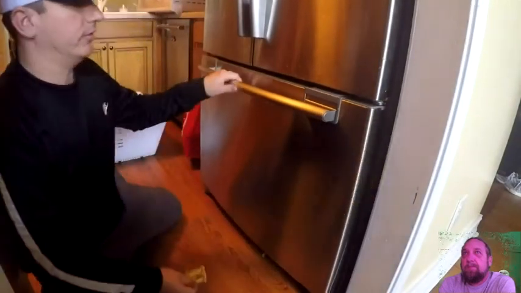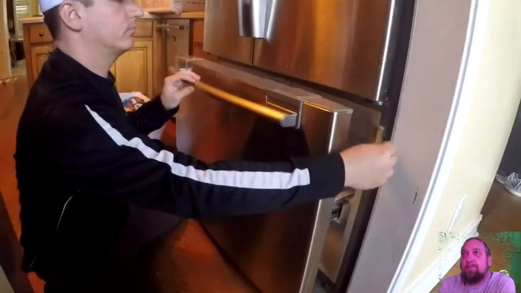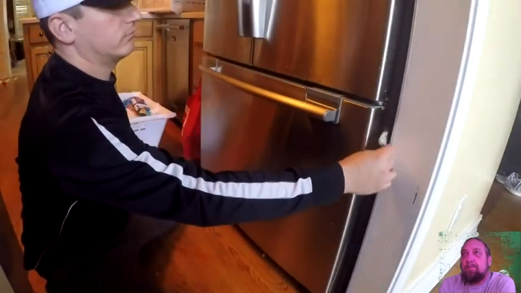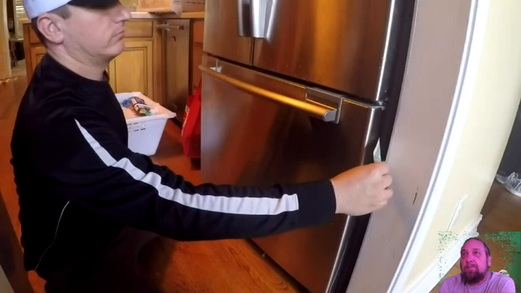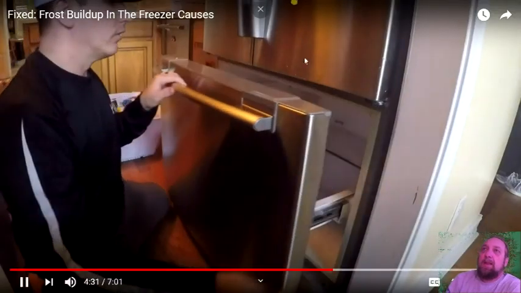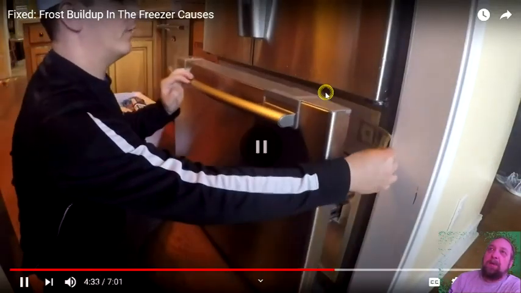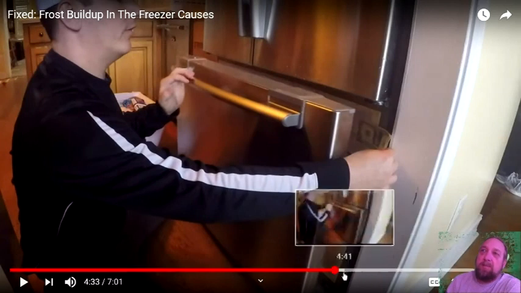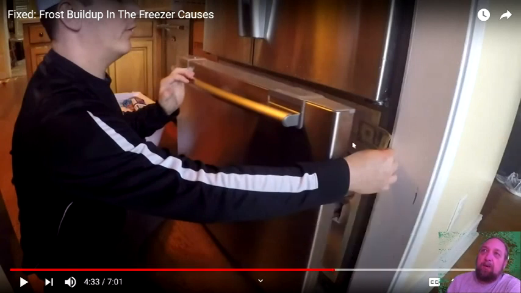Now it's sealing good. One thing I would have done with this dollar bill test is I would have tested the bottom of the door with the dollar bill and the top of the door. If the bottom of the door was sealing properly and the top not, it may have been warped like I did in my drawing where part of it is touching and the other part is not.